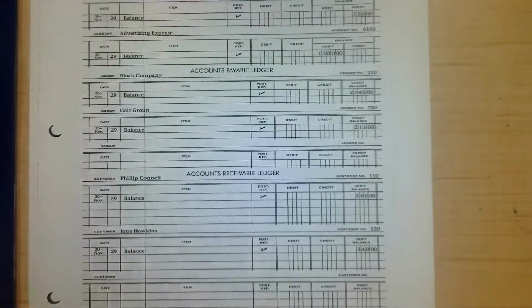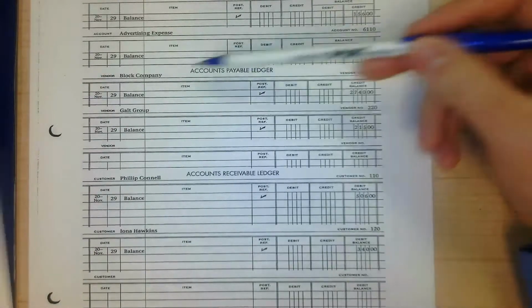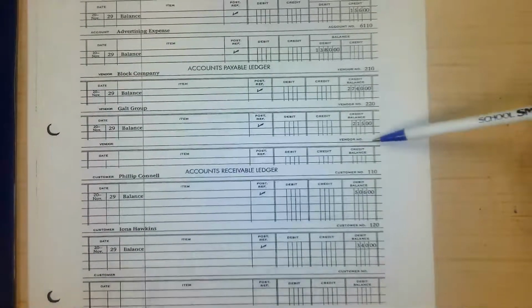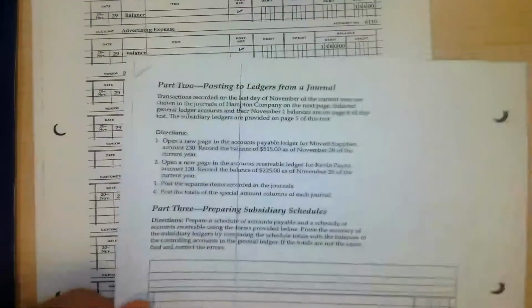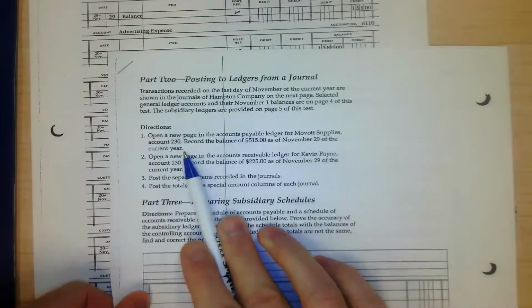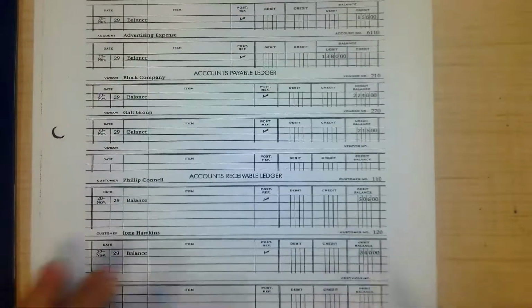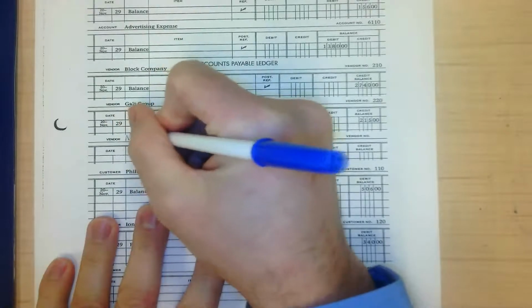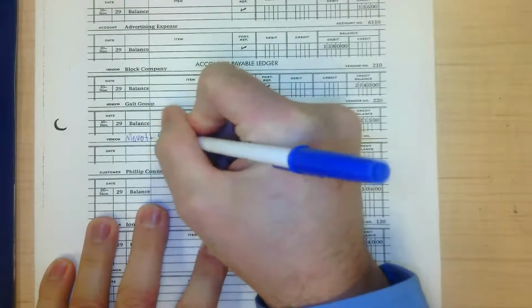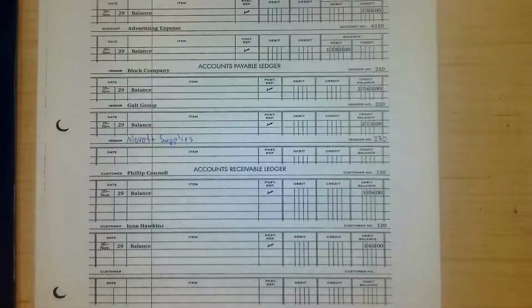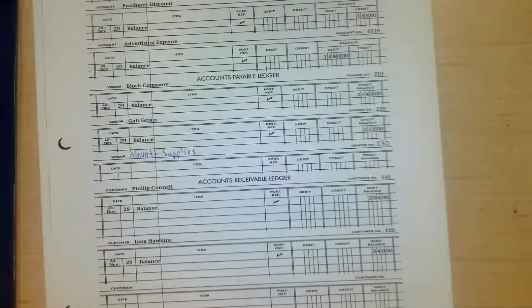We're doing an accounts payable ledger. So here are our accounts payable. We have ledger 210, 220, and this one, if you recall from the front, is going to be 230. So Movet Supplies, 230. Vendor is Movet Supplies, vendor number 230.